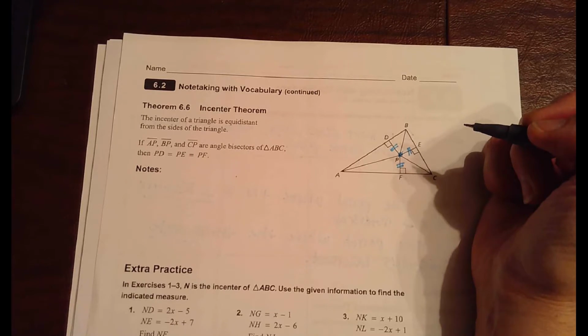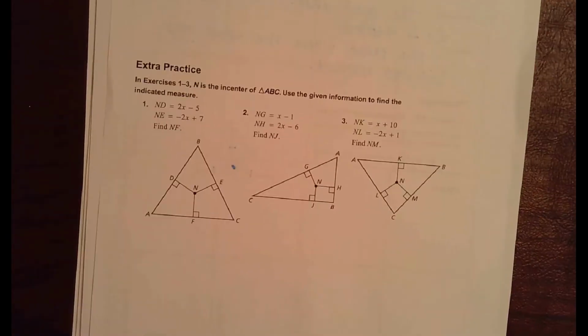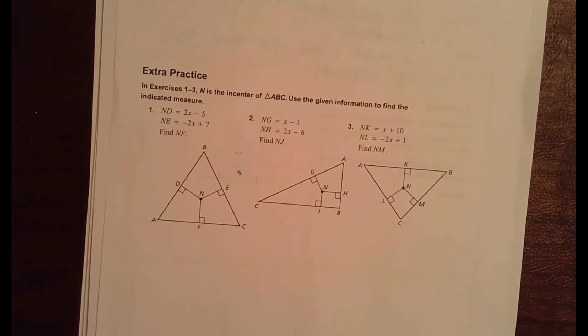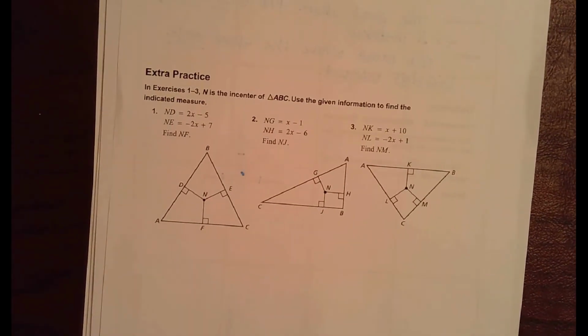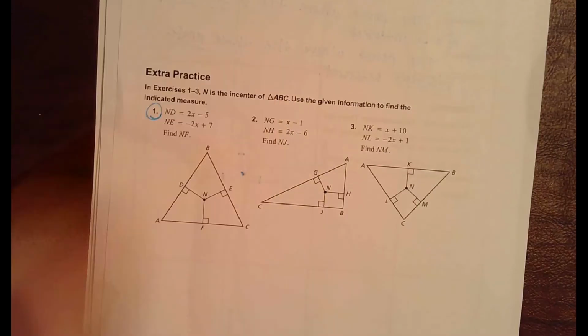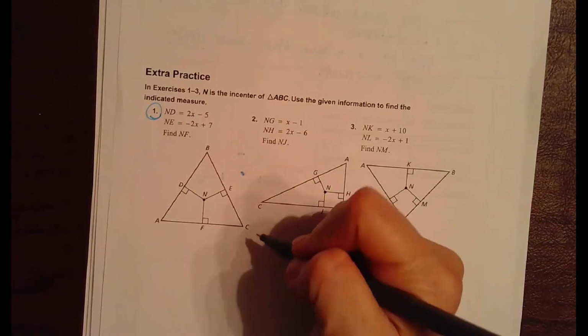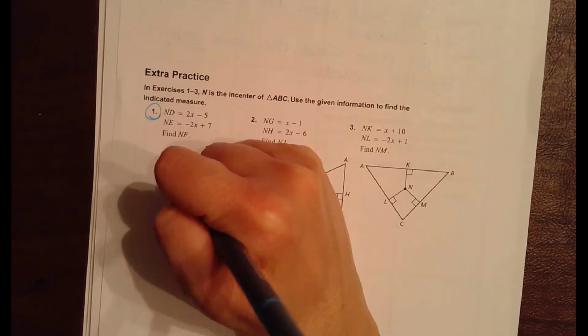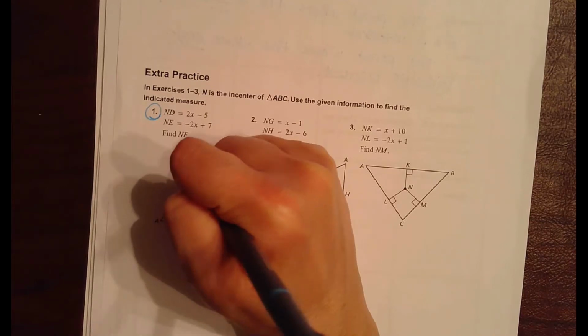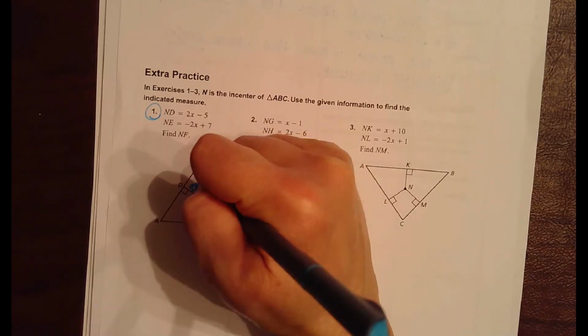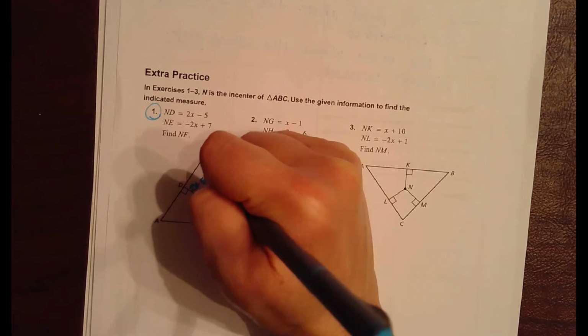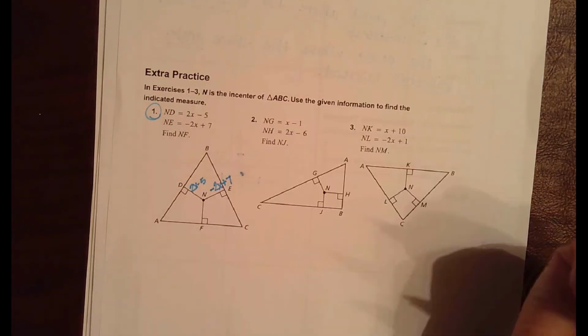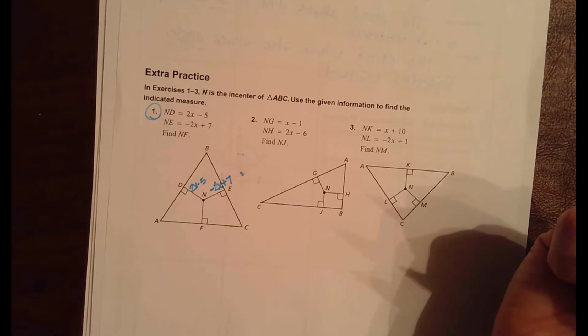All right, let's do a problem. So on this one, let's just do number 1. I'm going to go ahead and label our diagram with what we have given to us. So N to D is 2x minus 5. N to E is 2x plus 7. And it asks us to find N to F.